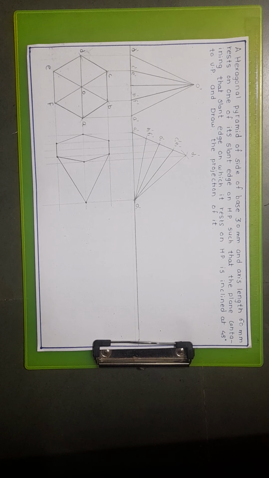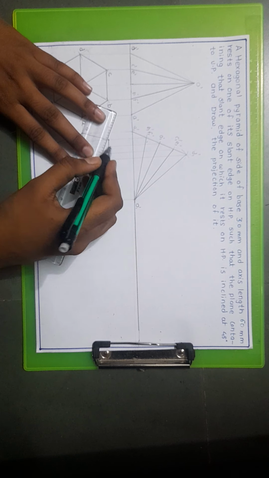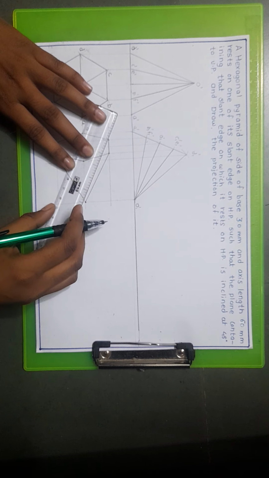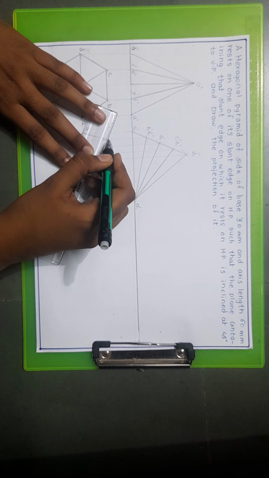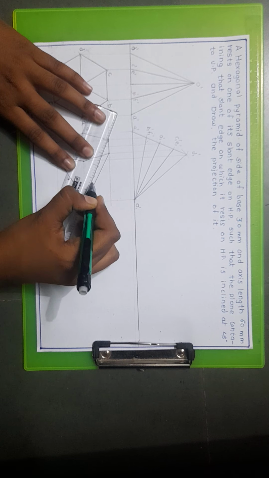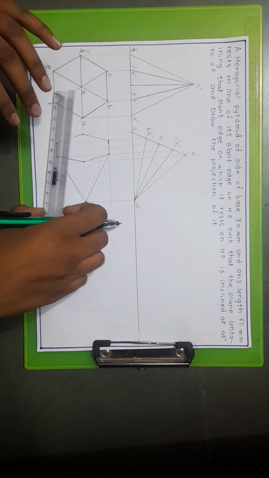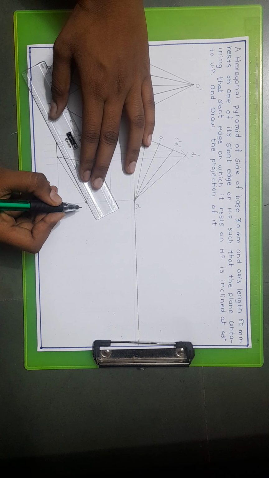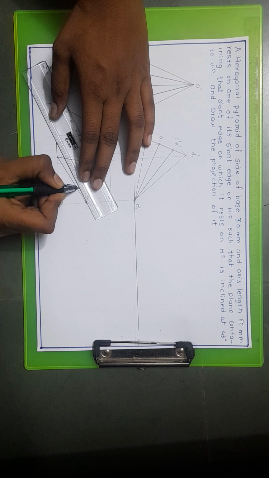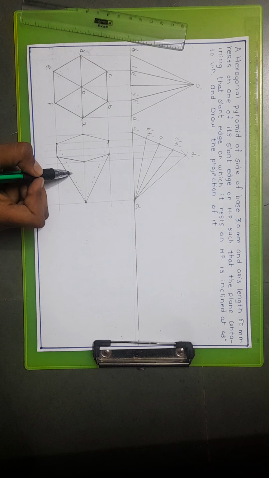This will be the hidden line, so I will draw it by dotted lines, because this is not visible from this point.